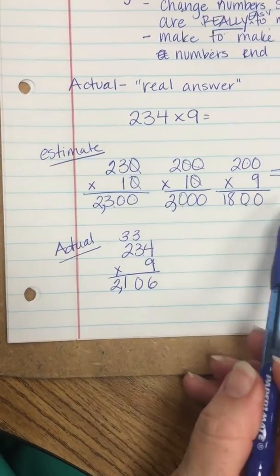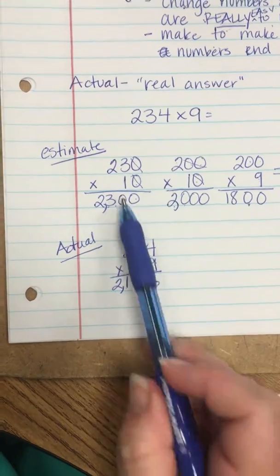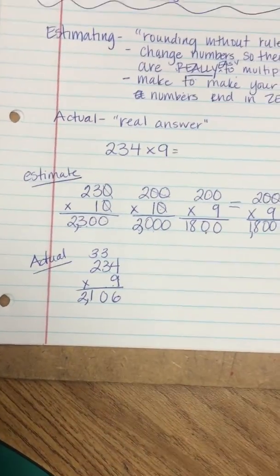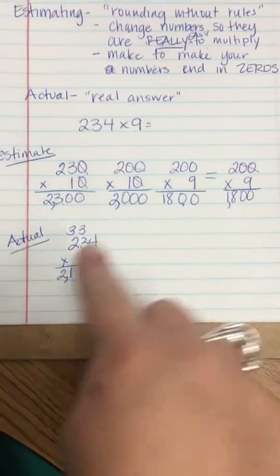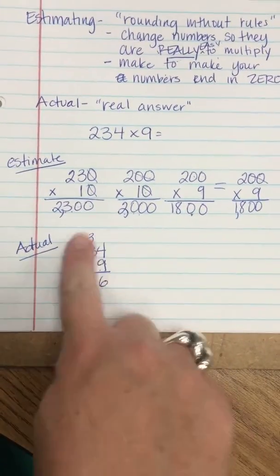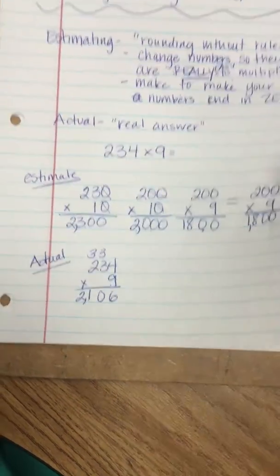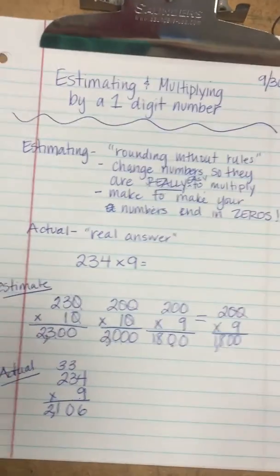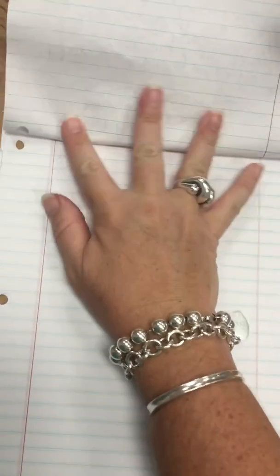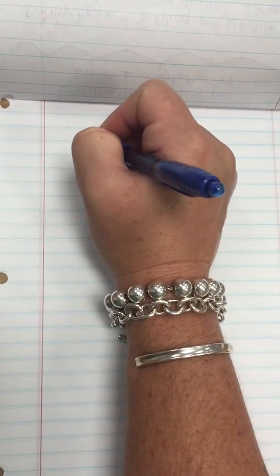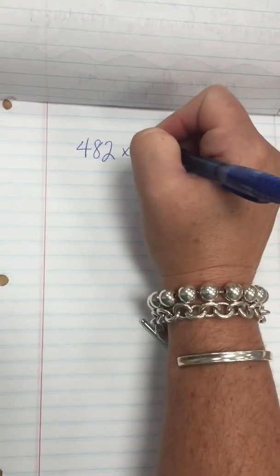Looking at all the different ways that I did estimating, I'm quite close. And that's why all of these examples are going to work for estimating, because I kept within a couple hundred of my actual answer. I'm going to go ahead and turn the page. You may not need to. Once again, please feel free to pause in estimating, making sure it's easy to multiply. Okay, another example is 482 times 6.